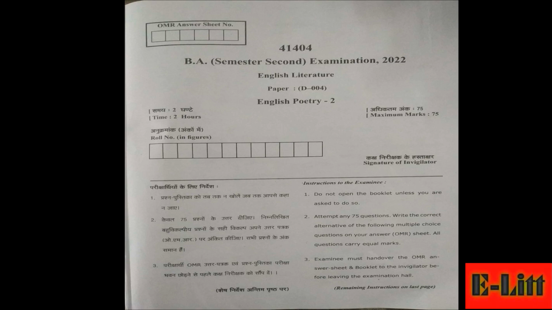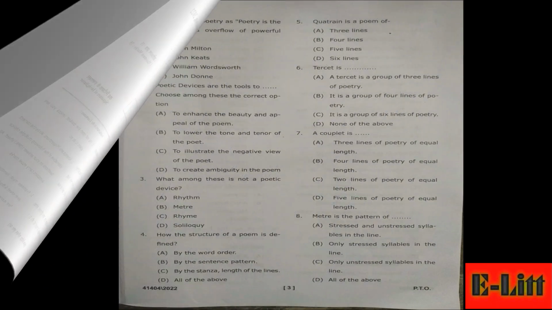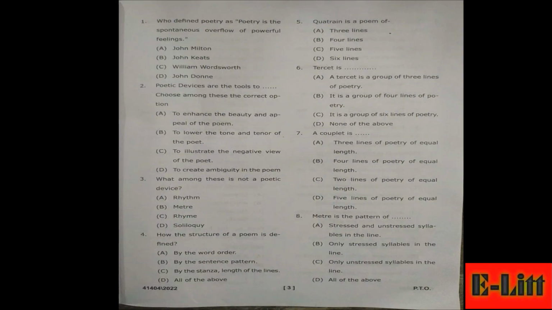Here comes question number 1. Who defined poetry as poetry is the spontaneous overflow of powerful feelings? The correct answer is William Wordsworth. ये लाइन हमें उनके प्रीफेस टू लिरिकल बैलेट्स में देखने को मिलती है दोस्तों। Next question.